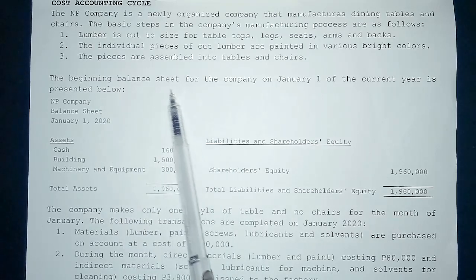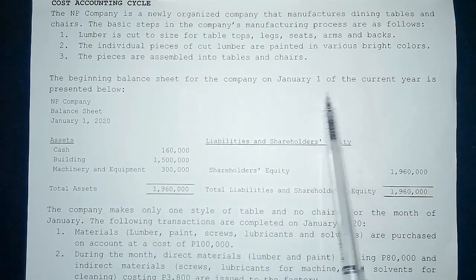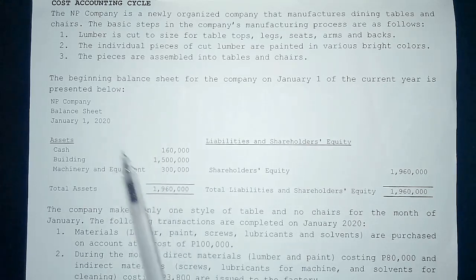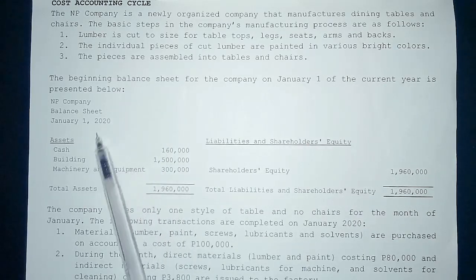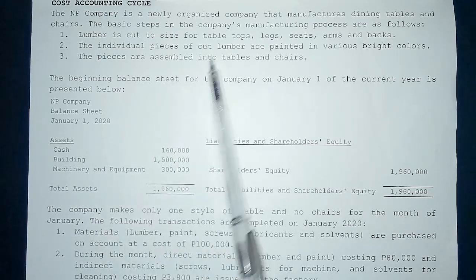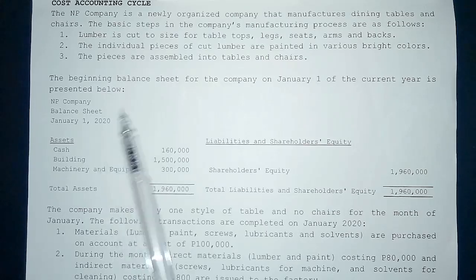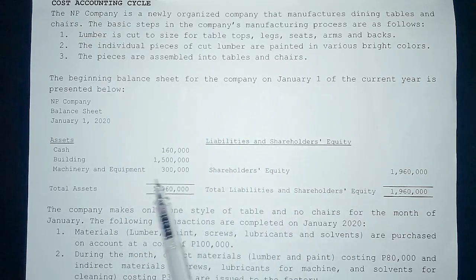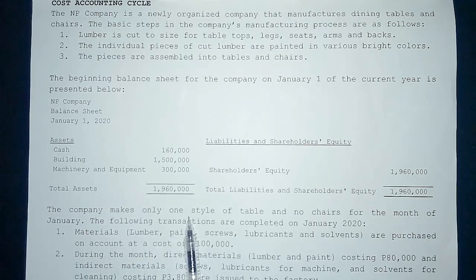The beginning balance sheet for the company on January 1 of the current year is presented below. So, ito yung balance sheet niya. As you can see, walang inventory account sa kanyang asset dahil siya ay newly organized company. Start siya ng operation January 1. The company makes only one style of table and no chairs for the month of January.